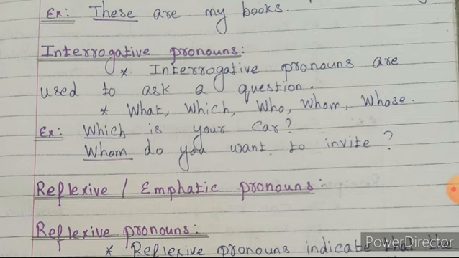Can you say some question words? There is what, which, who, whom, whose. Now can you answer it? How will we write an interrogative pronoun? First, you have to use the question word, either which, what, who, whom, or whose. According to your question, you can frame it. Which is your car? End with a question mark.